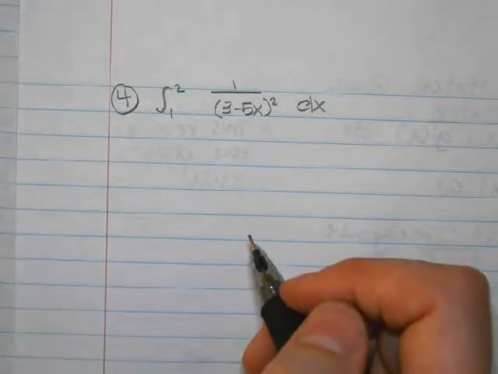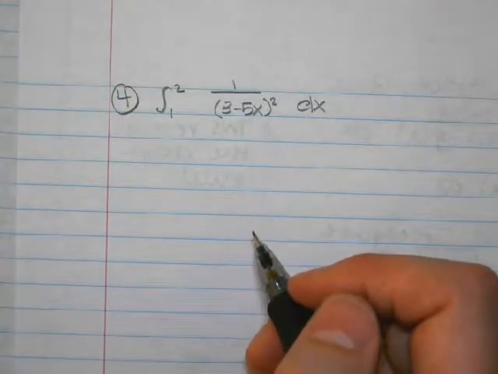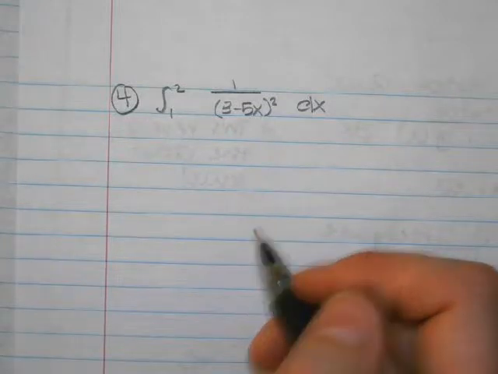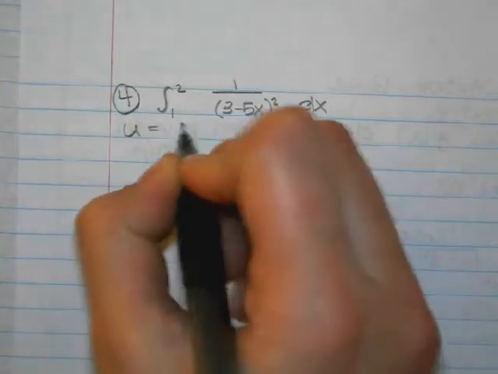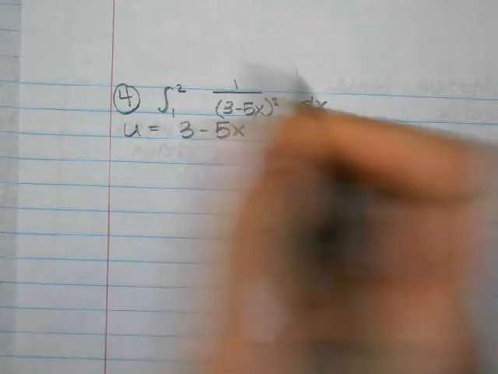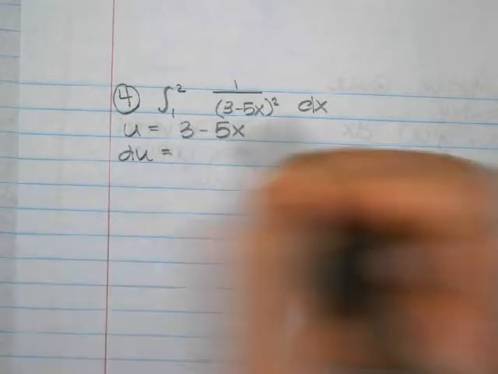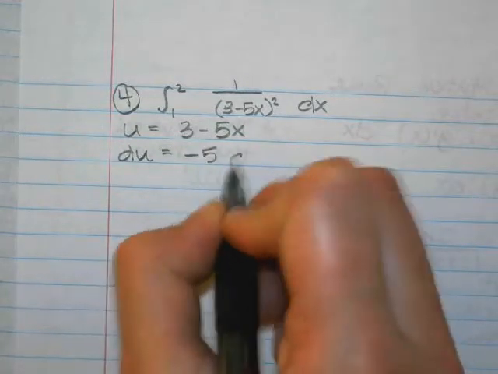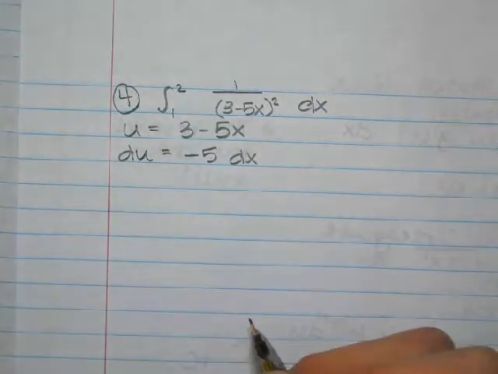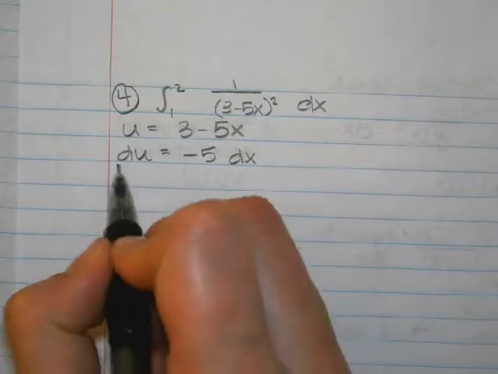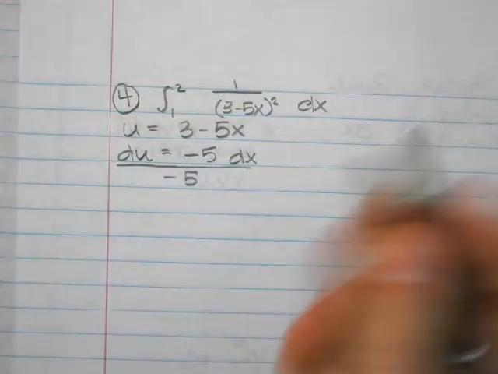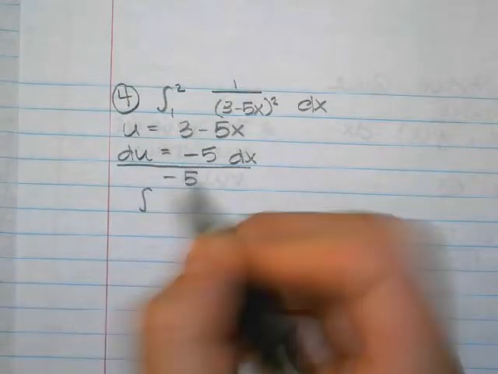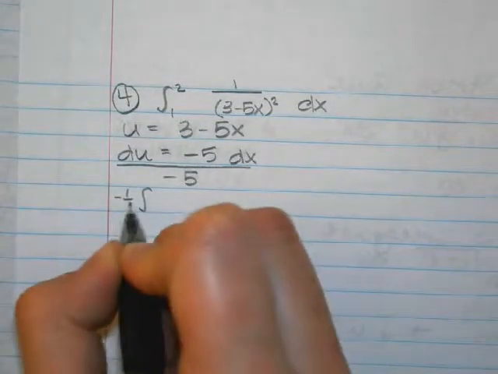So on this one, what should we do? u is 3 minus 5x. So what's the derivative of u? -5 dx. Do you see that derivative in the problem currently? So I'm going to go ahead and divide it by -5. So I know that when I do this integration, I'm going to have a -1/5 in the front.